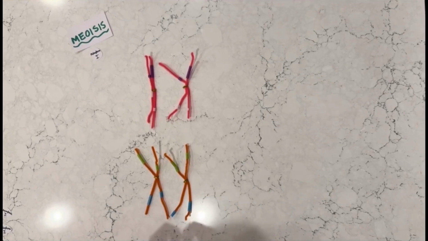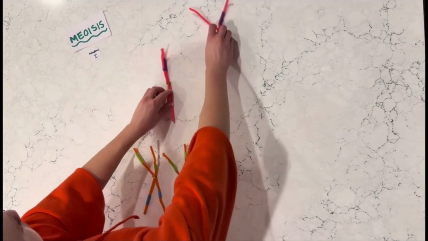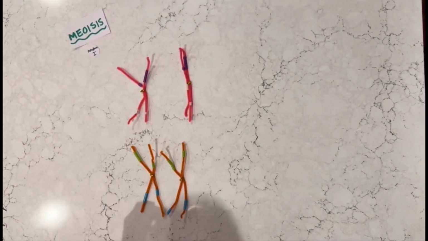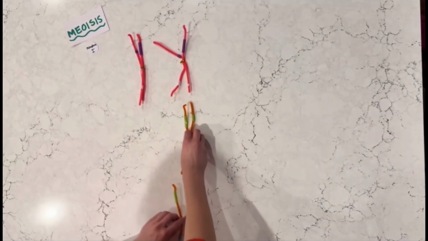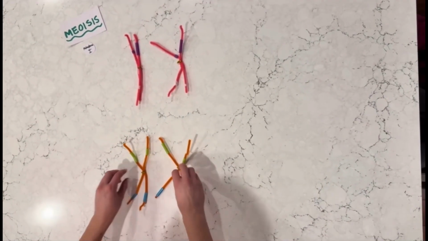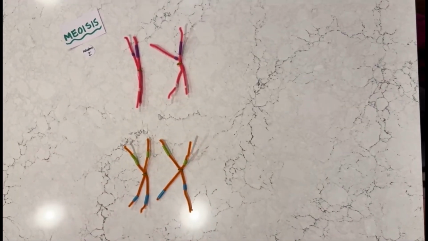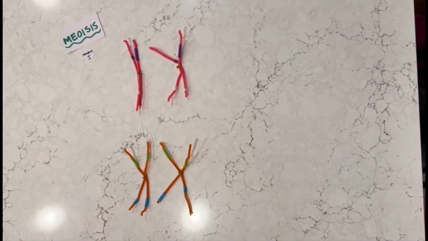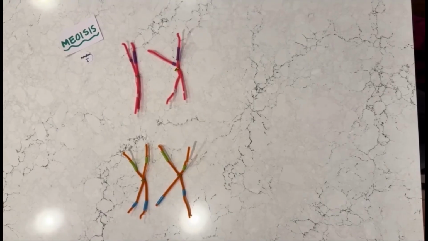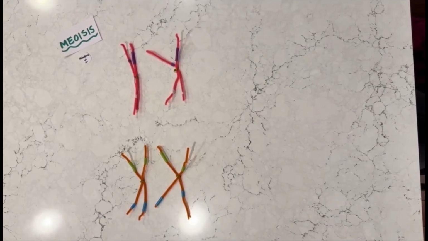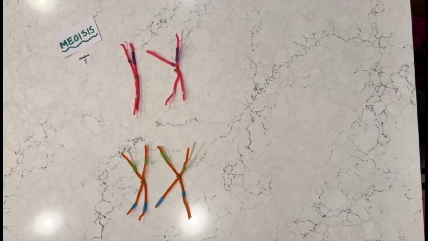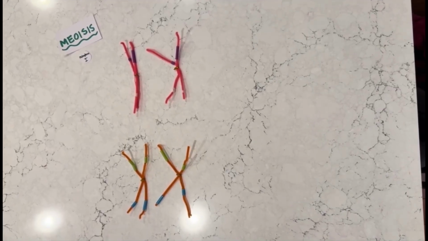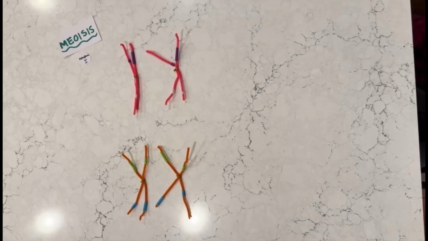For example, there could be a pair of pink on either side, like this, or they could stay like this, and the orange chromosomes could go on this side. This process is completely random. In this specific example, we have an n value, which means the number of homolog pairs, and 2n, the number of total chromosomes. So our 2n value is 8, and our homolog pair is 4. Our n value is 4.